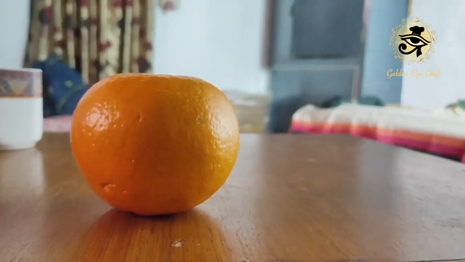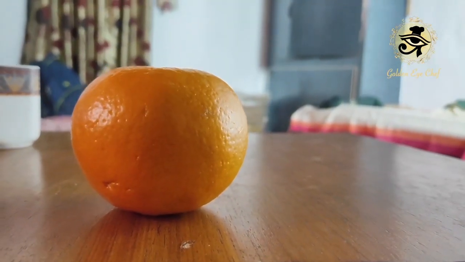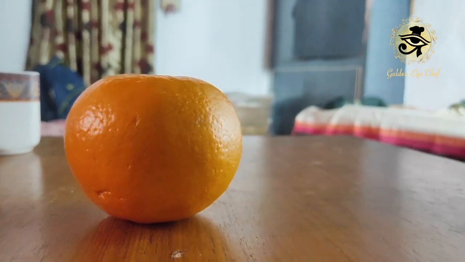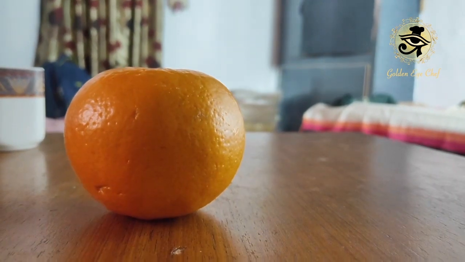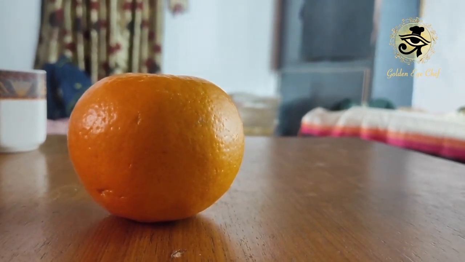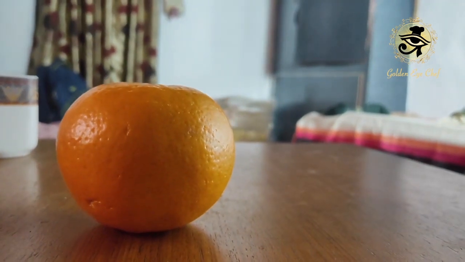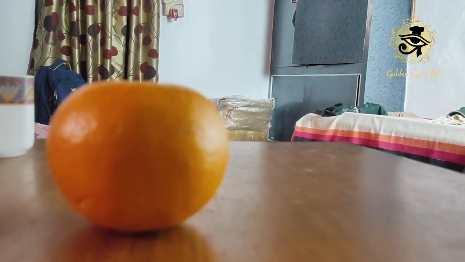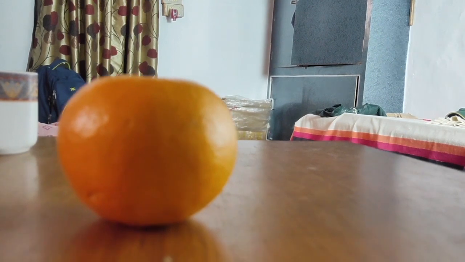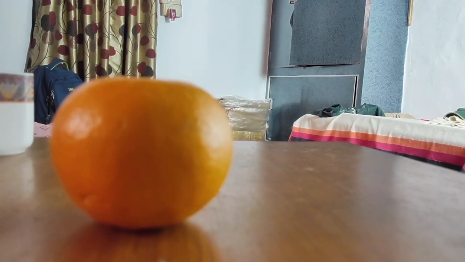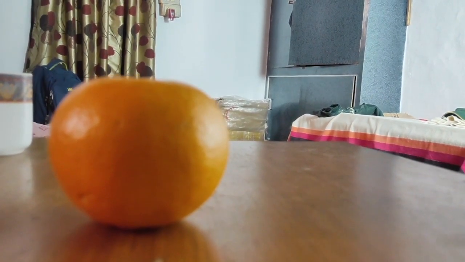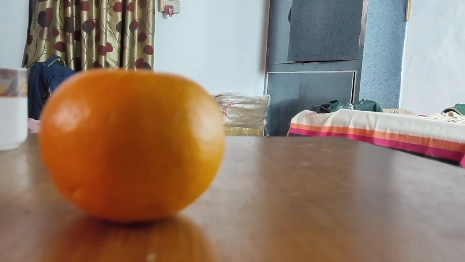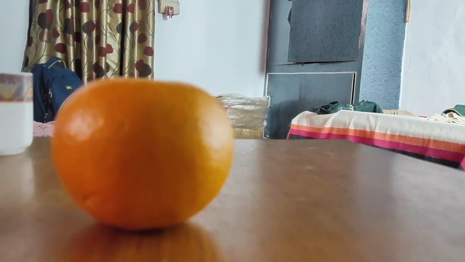Now see, suppose you are taking a video of this orange. Right now the focus is on the orange. So what if I touch the place where there is this cupboard? The moment I touch this cupboard, the focus becomes the cupboard. So what happens is my orange, or my main subject, becomes a little blurry. So for this, our focus should always be on the right place.